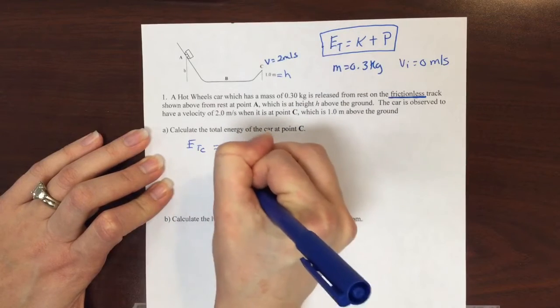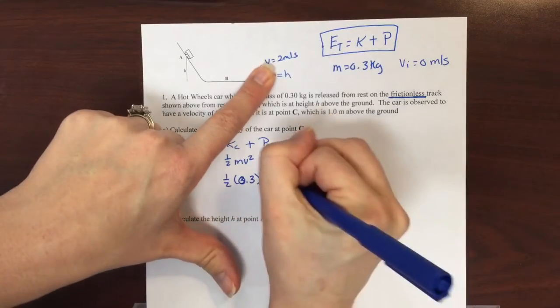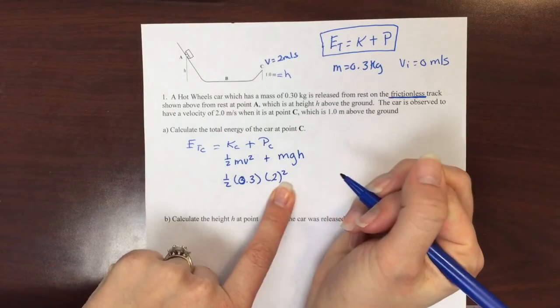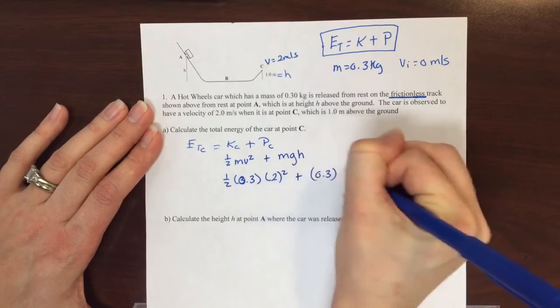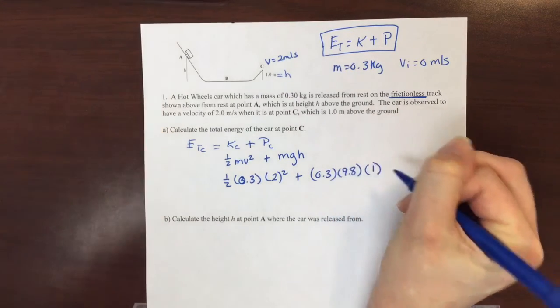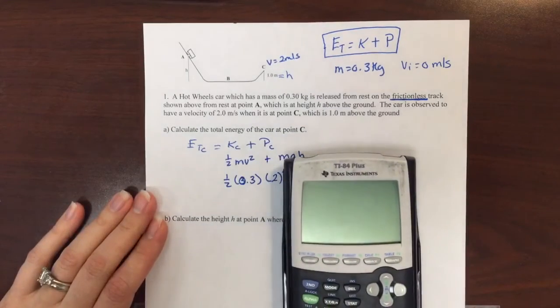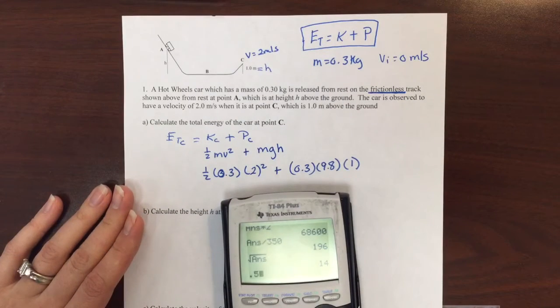So we have 1/2 times the mass, which is 0.3. We know that at point C we are moving at 2 meters per second, and don't forget to square this velocity, only the velocity is squared, plus the mass, which is 0.3, times the acceleration due to gravity, which on Earth is 9.8, times the height, which is 1. So we can take all of this and plug this into our calculator. So we have 0.5, well, let's do some parentheses, 0.5 times 0.3 times 2 squared plus, open parentheses, 0.3 times 9.8 times 1.